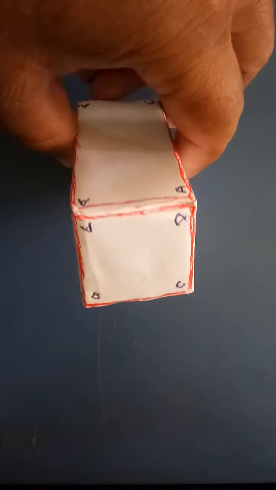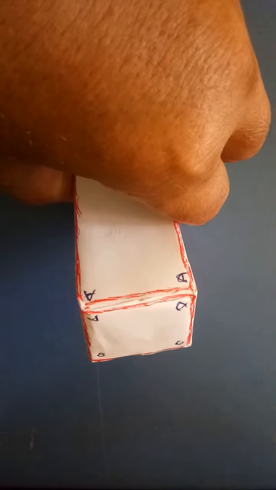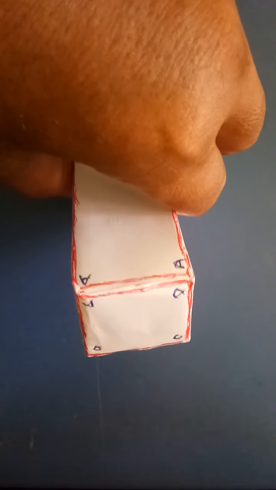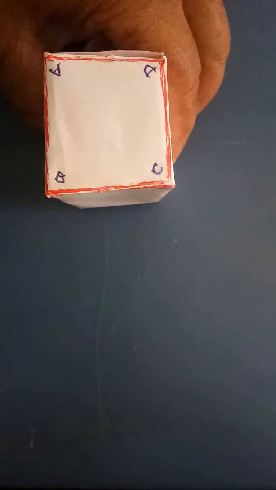So what happens to the axis? The position of the axis changes. From vertical, it becomes inclined to HP. Okay, so this is when the axis is vertical and the base is completely resting on HP.